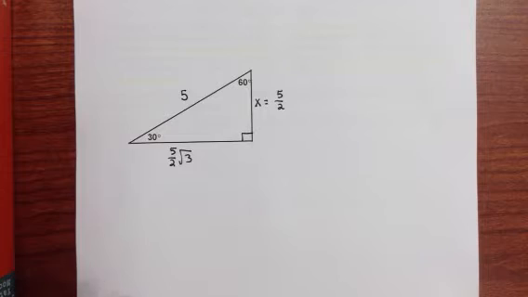For this project, you're supposed to leave everything as an exact value. Leave it in radicals. I don't want to see decimals. Leave it in fractions. Leave it as radicals.